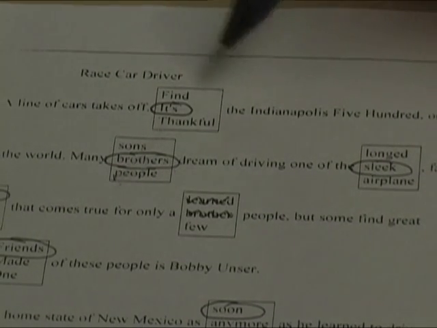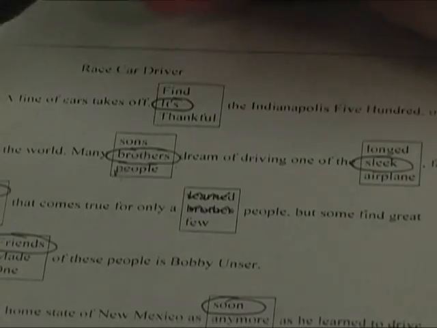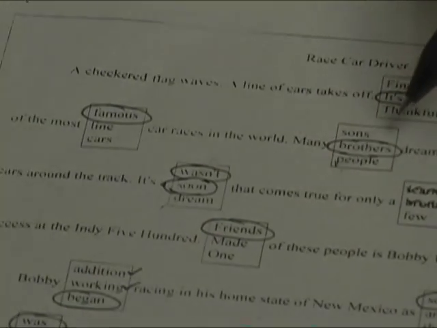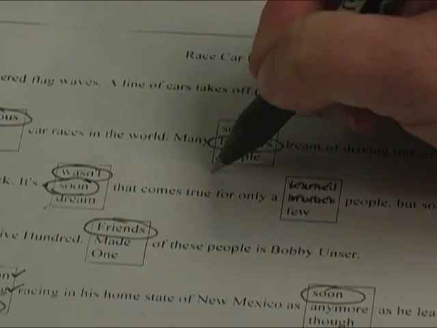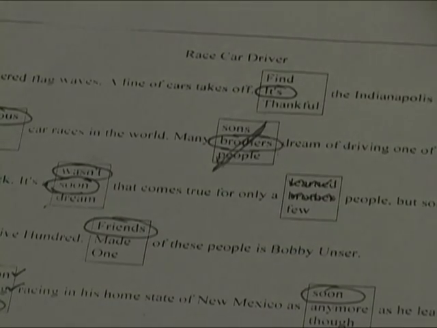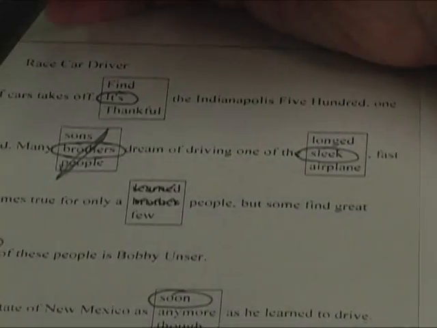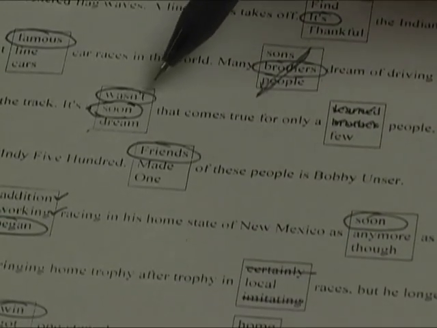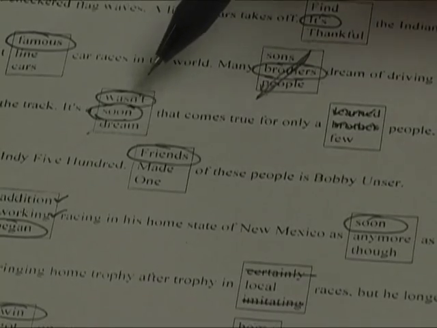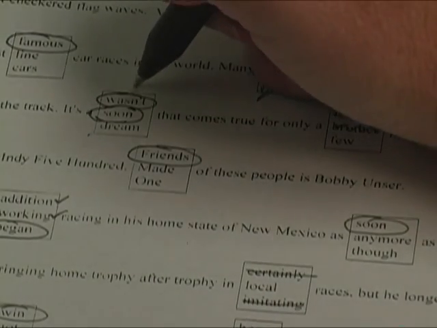So let's start. We have a correct answer, but our third answer here is incorrect. We are going to mark a slash through it. The next answer is correct. The next block has 2 words circled, even if one of the words is correct. Because 2 words are circled, the answer is marked incorrect.